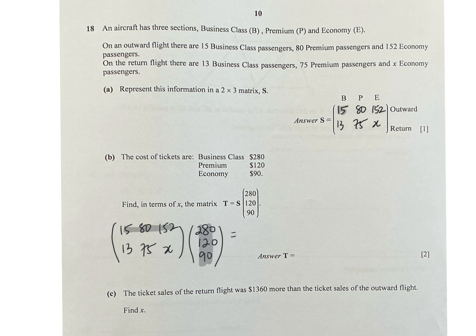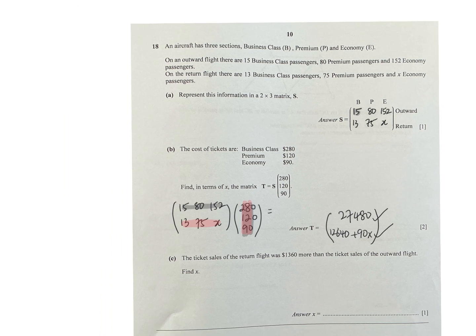Where is my question? 18. Okay, here. You will get first entry being 27480. Then you move on to the second row, multiply by this same column. So you will end up getting 12640 plus 90x. If you get these two entries correct, then you get 1 mark each. So make sure you get it right.